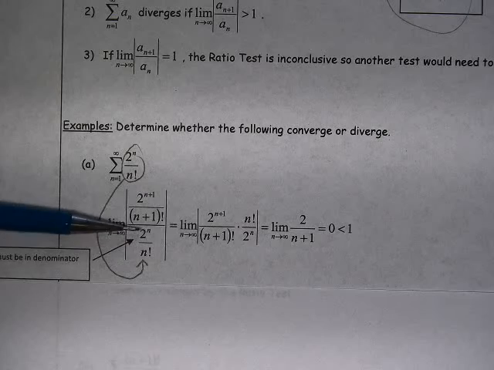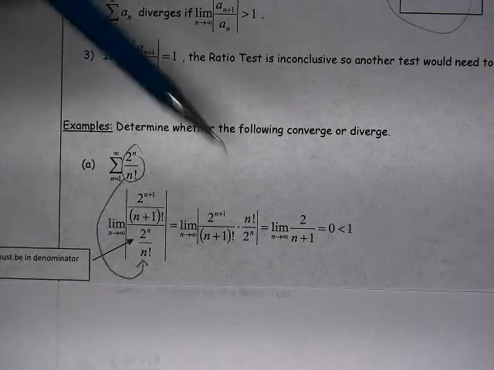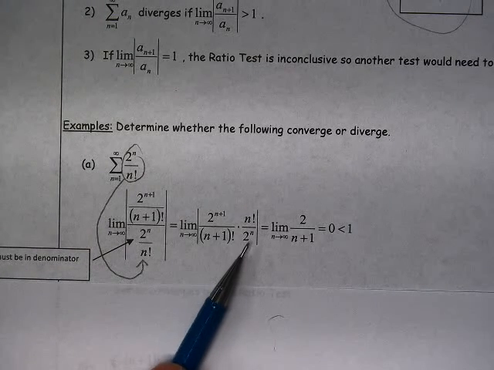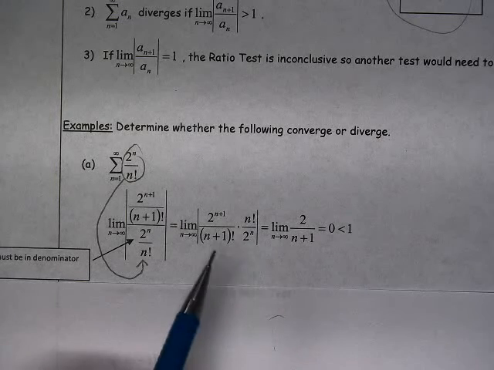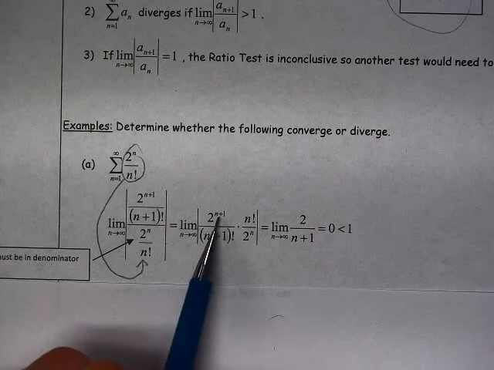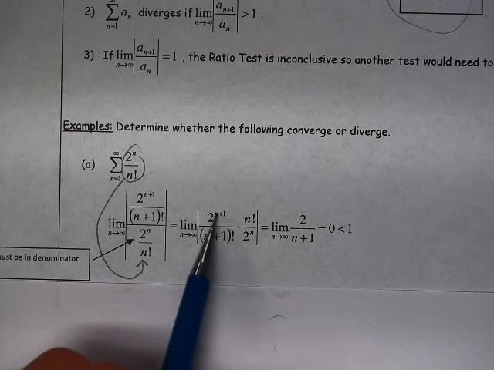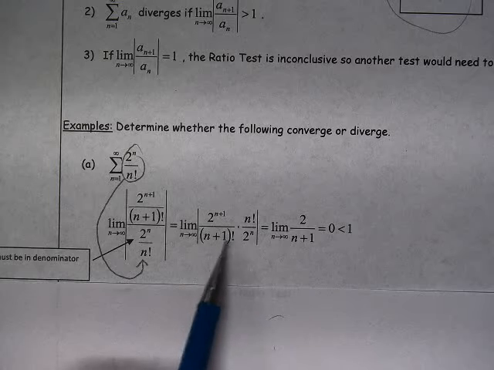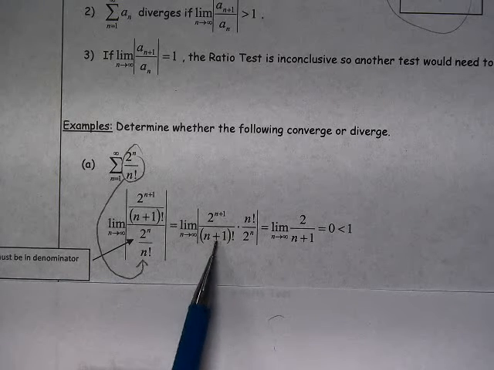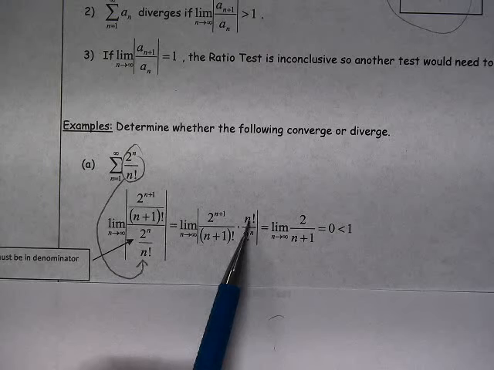So here we're dividing by 2 to the n over n factorial, so we are multiplying by the reciprocal. And you can see the nice thing about this is that not only does the 2 to the n cancel out and we're just left with the 2, but this factorial also cancels out. So remember, this is n plus 1 times n times n minus 1 times n minus 2, etc. This is n times n minus 1 times n minus 2 times n minus 3.